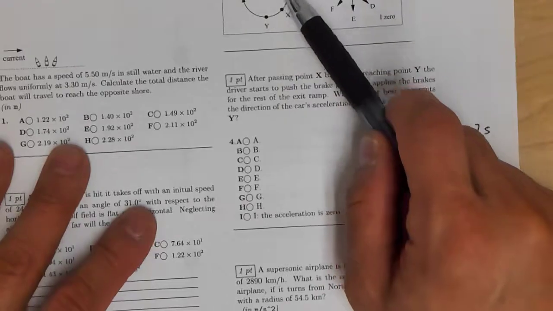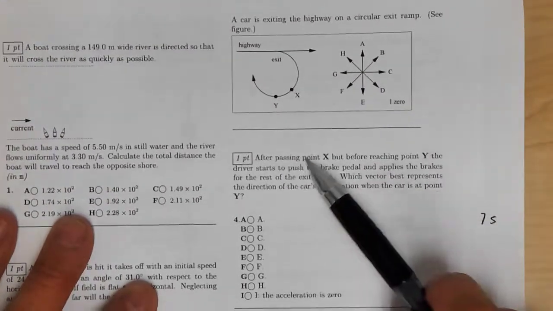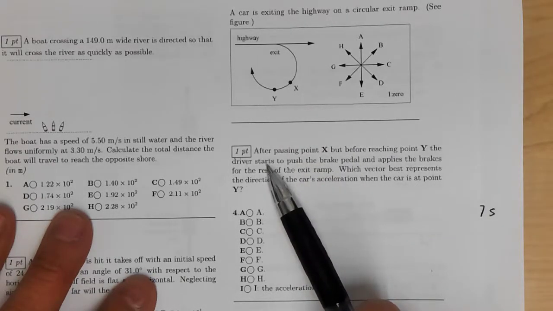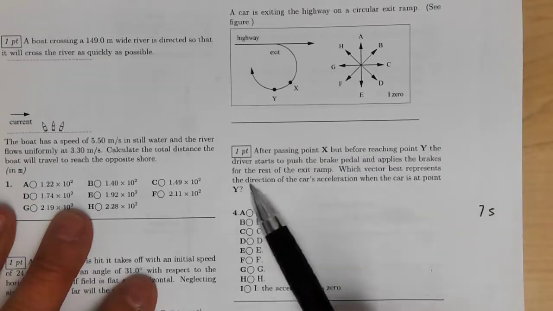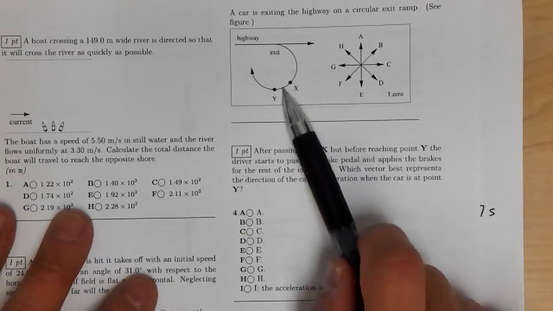Next problem, we have a car exiting the highway on a circular exit ramp. Okay, after passing point X, but before reaching point Y, the driver starts to push the brake pedal, so there's deceleration going on. Which vector best represents the direction of the car's acceleration when the car is at point Y?